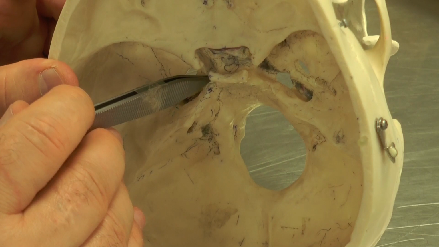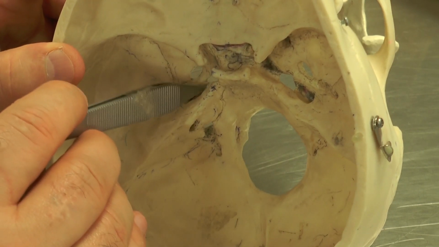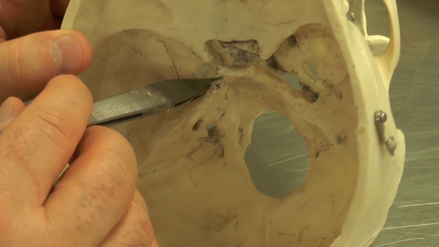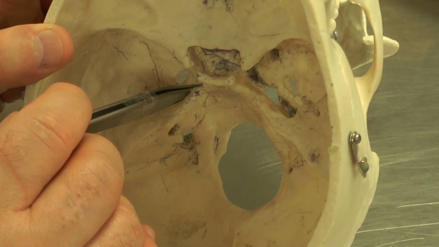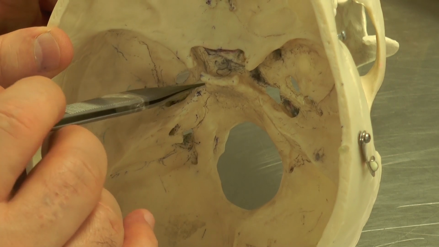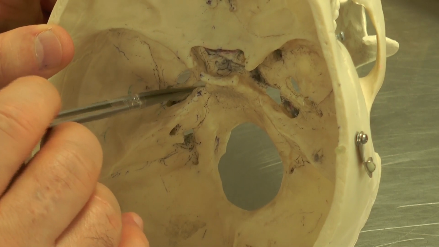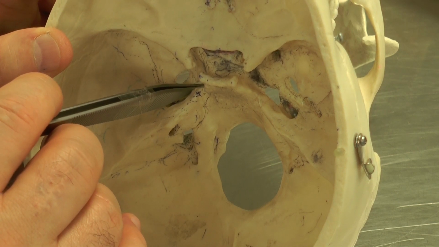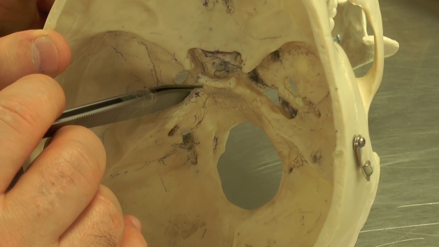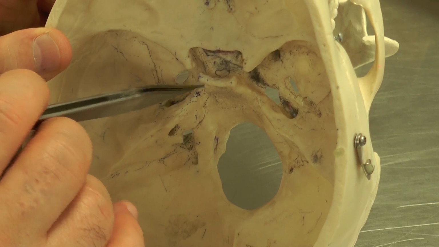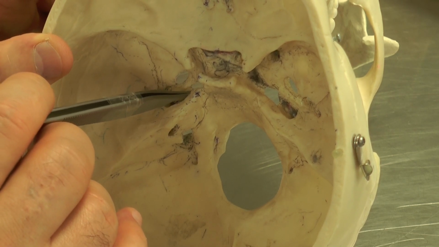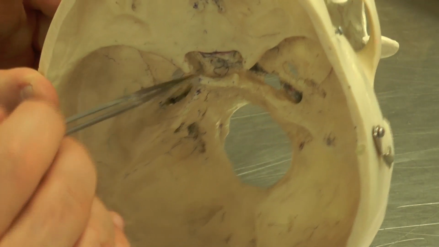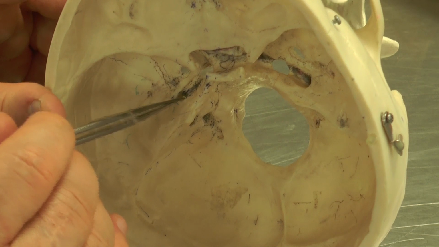It's covered by a cartilaginous structure, and basically in foramen lacerum, no important components pass through, just emissary veins and the meningeal branch artery. Okay, that's foramen lacerum, and just behind that we have the carotid canal.